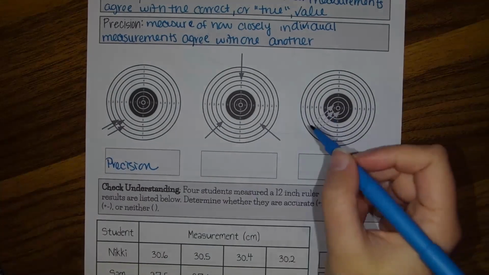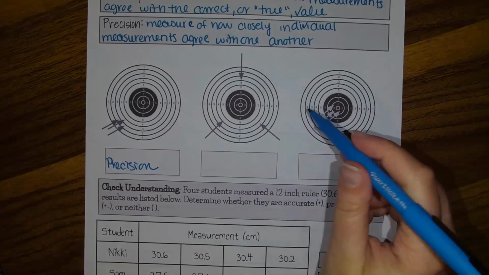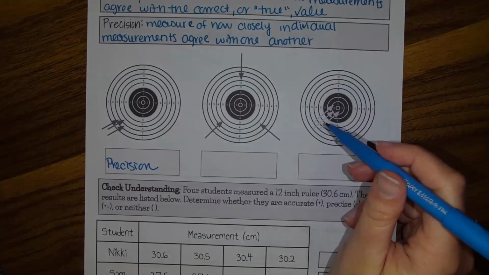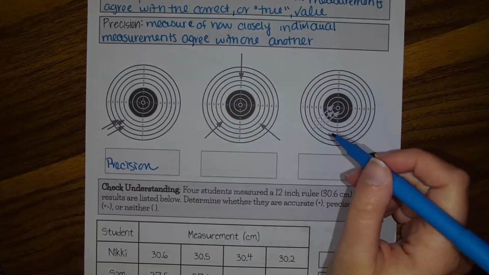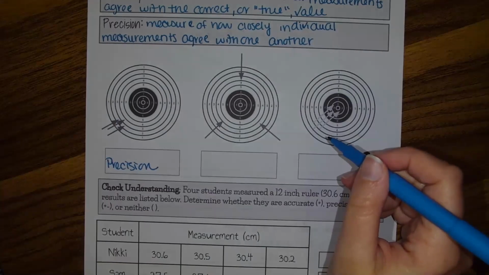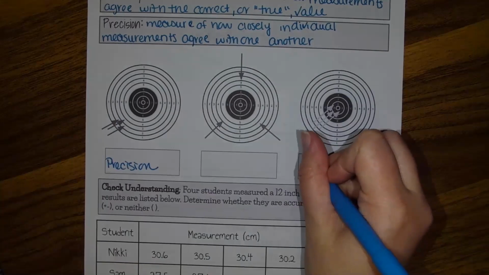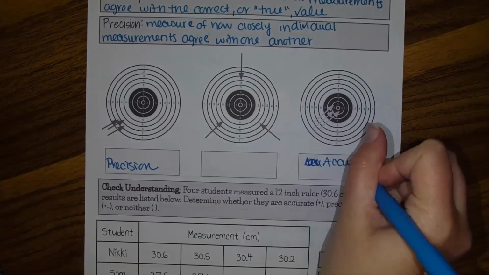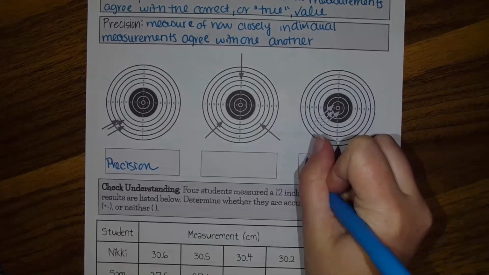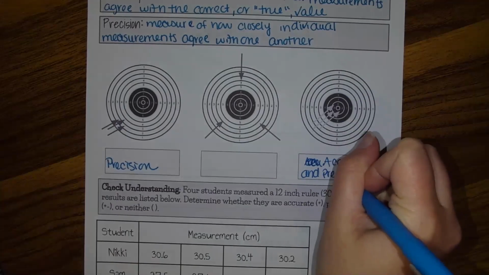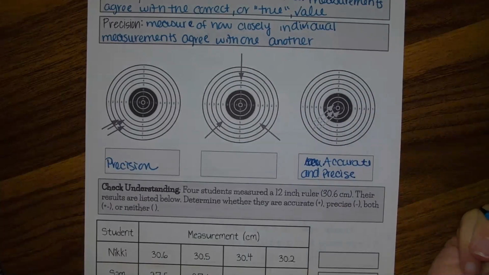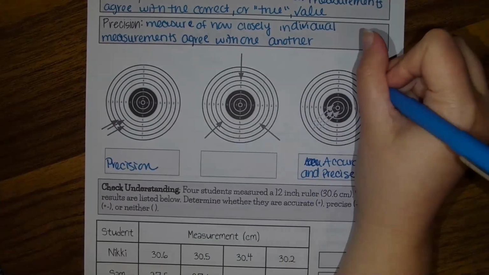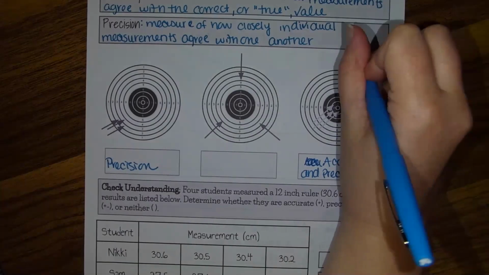Now, when I look at these, they are played by somebody who is much better than me because they are able to consistently hit the bullseye. So they are both accurate and precise. That would be what we call the gold standard, or what we should get.